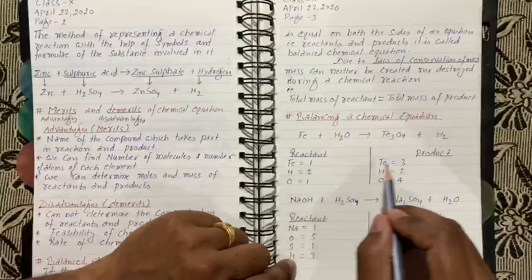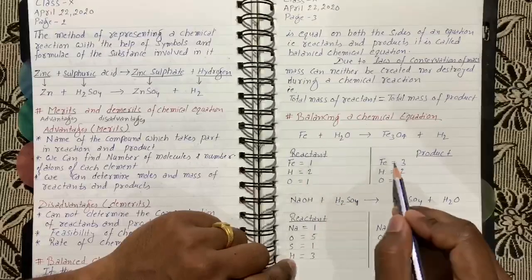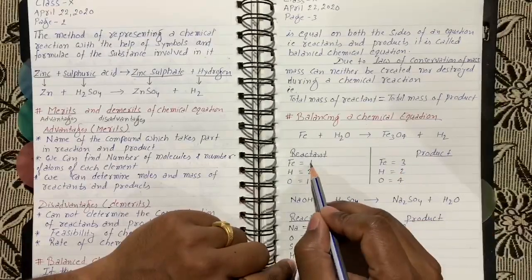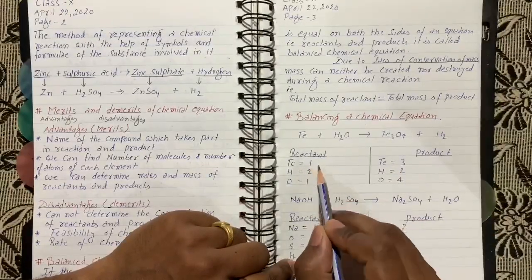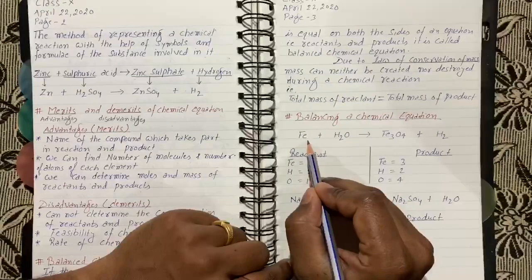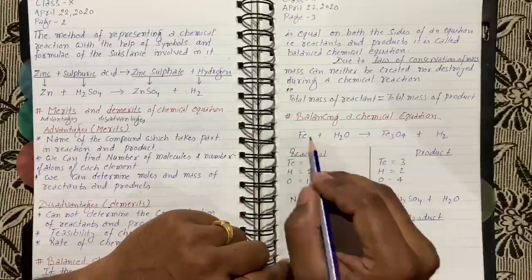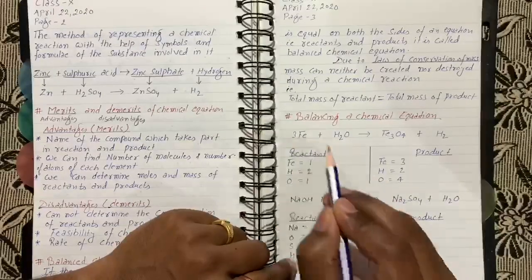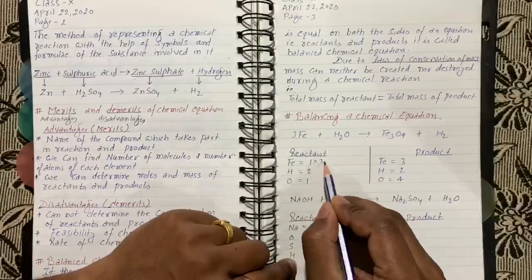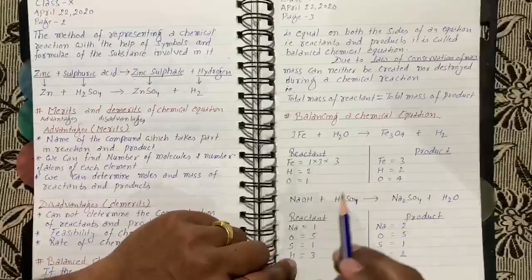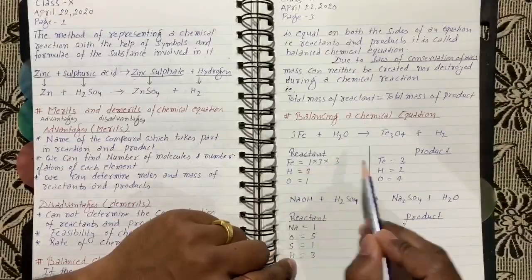So first of all, I am going to see the iron. Here 3 is there and here 1 is there. So if I want to balance the iron, I cannot write 3 in the formula. Just now I told you that we cannot change the formula. We can increase or decrease the number of molecules. So if I write 3 here, the iron is multiplied by 3, it becomes 3. Now you see that iron has become 3, this side also 3.